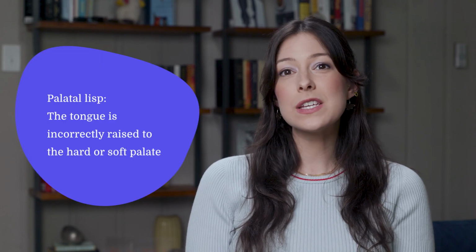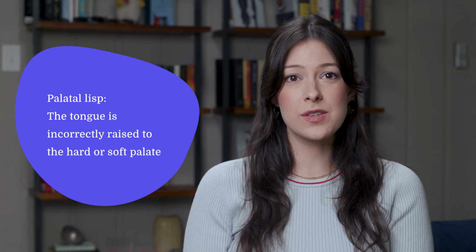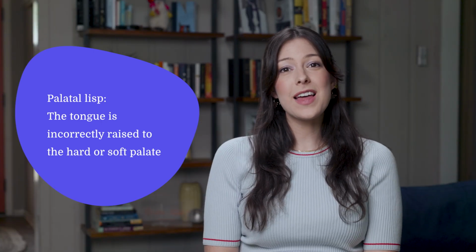The last type of lisp is the least common, the palatal lisp. A palatal lisp is produced when the middle part of the tongue is raised up to the hard or soft palate. It's similar to the lateral lisp, but the body of the tongue is touching the middle of the mouth, not behind the front teeth. A palatal lisp sounds somewhat slushy and somewhat muffled, similar to this.